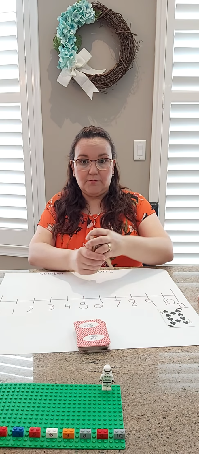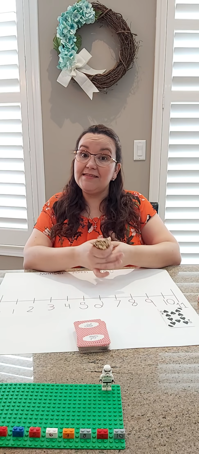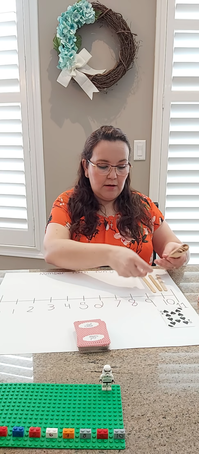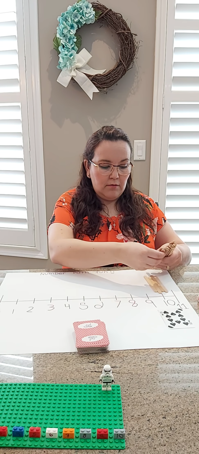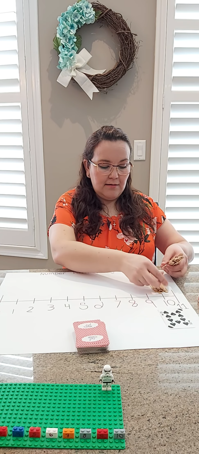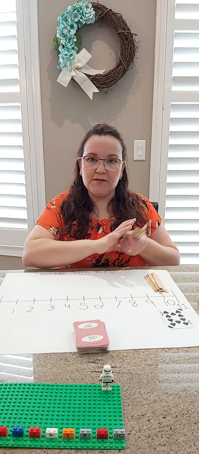And I have lots of popsicle sticks. I'm going to have 10. 1, 2, 3, 4, 5, 6, 7, 8, 9, 10. I have 10 popsicle sticks.